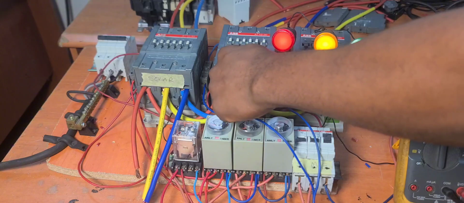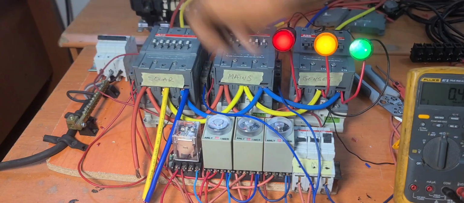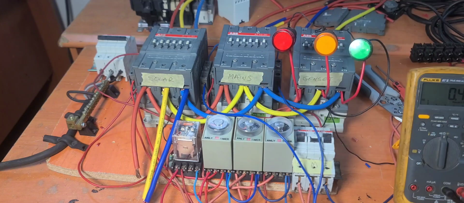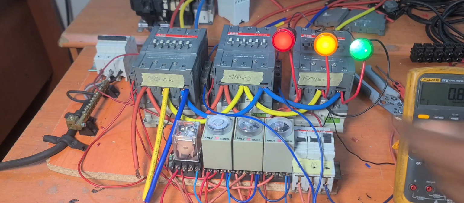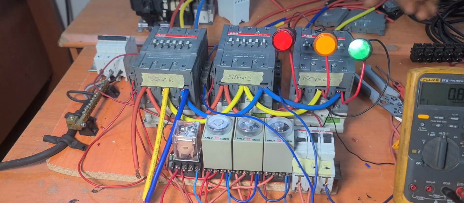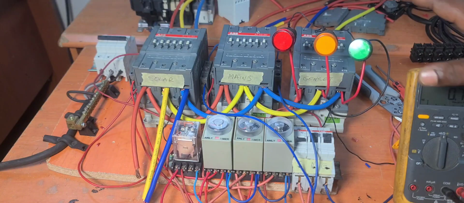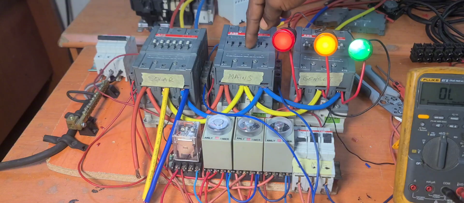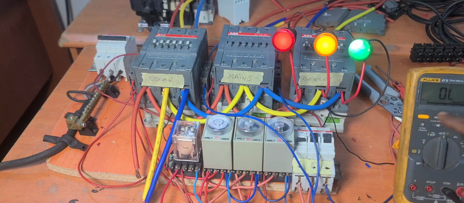So let us activate mains, or this one. Let us activate solar. Now, it has disconnected power from the genset, and then it has connected to the load, and it has sent signal to stop the generator. So let us put this one off again. As it is still beeping, let us restore mains and see what happens. Now it has disconnected power from the generator. The generator is cooling down right now, and then it connects and it has sent the signal to stop the generator.